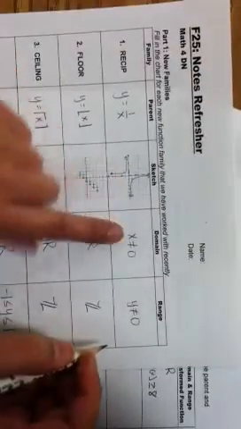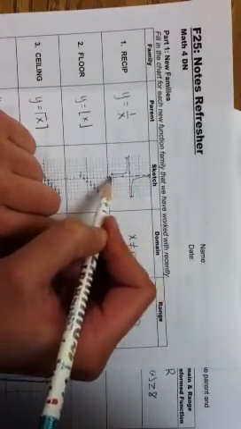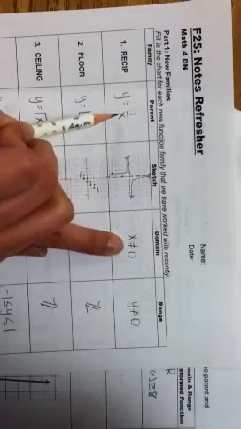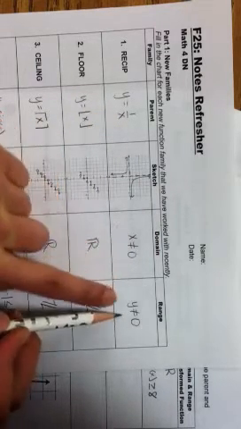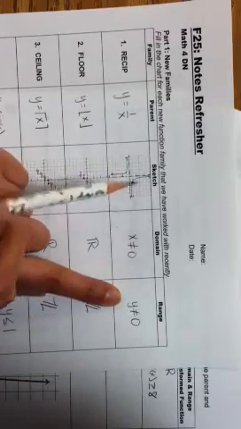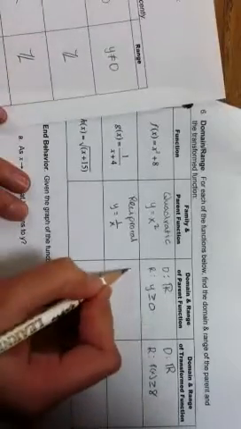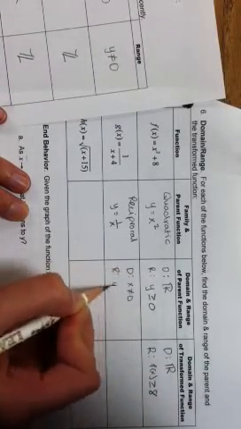Here we see that the domain is x is not equal to 0 because here we have an asymptote and we can't divide by 0. So therefore our domain is x does not equal 0. And our range is y doesn't equal 0 because we have another asymptote right here.